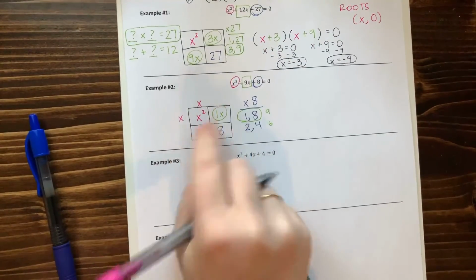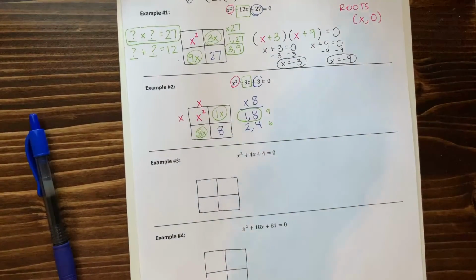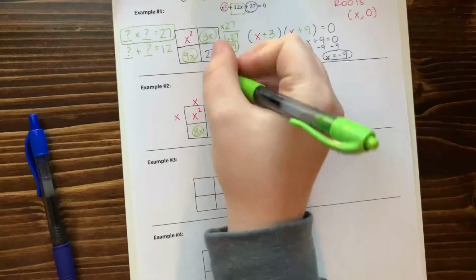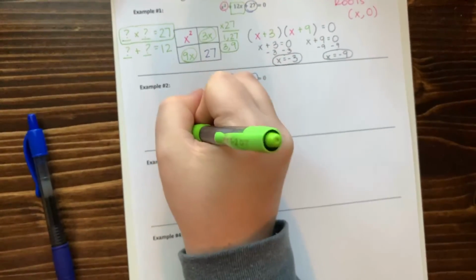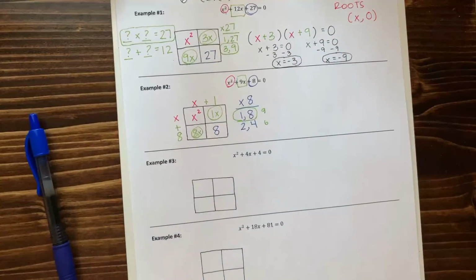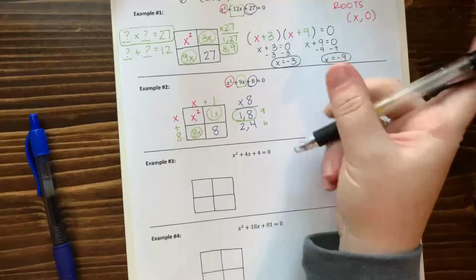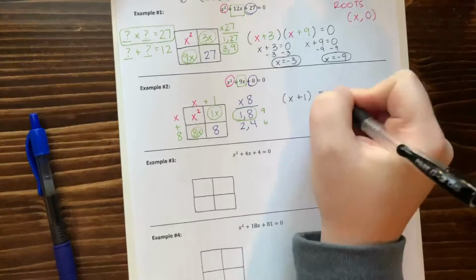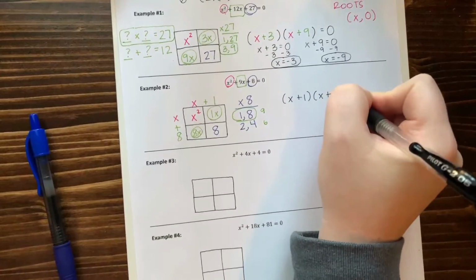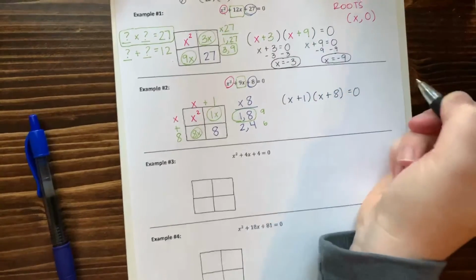And our last numbers on each side are going to be those numbers we chose of how we split up the x values. So plus 1 and plus 8. So putting that all together, we end up with x plus 1 times x plus 8 equals 0.